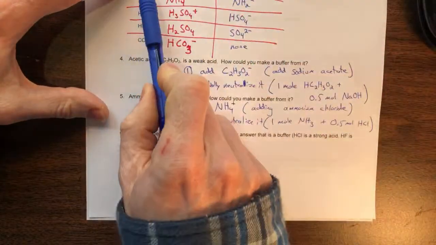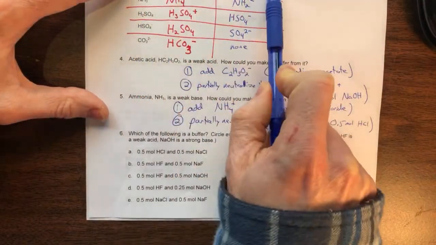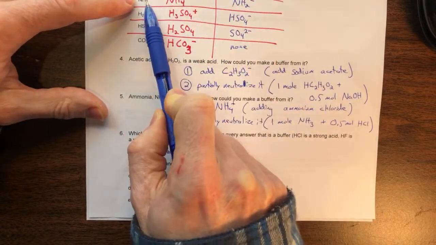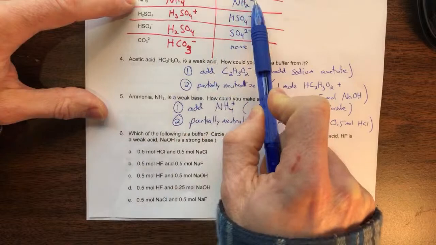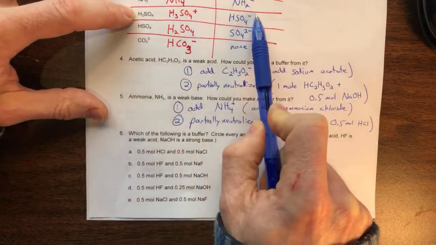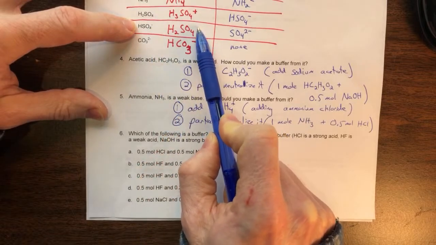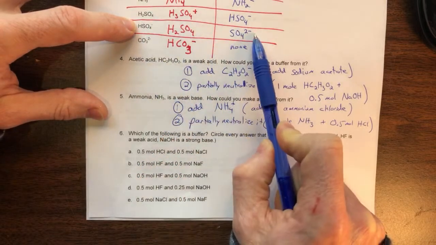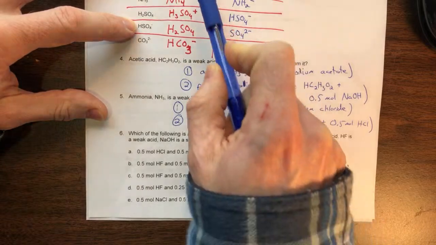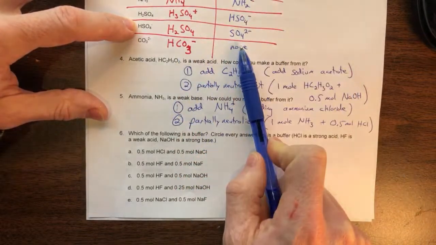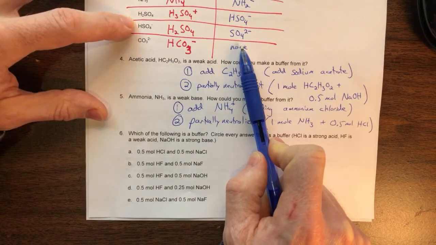So HF is neutral, so this is positive and this is negative. H2 is neutral, so this is positive, this is negative. Same thing, neutral, which means this is positive, this is negative. Neutral, this is positive, this is negative. Now this is negative, so when you add 1, this becomes neutral, and this becomes -2, okay? So the conjugate acid is always going to be +1 for the charge, and the conjugate base is always going to be -1 for the charge.